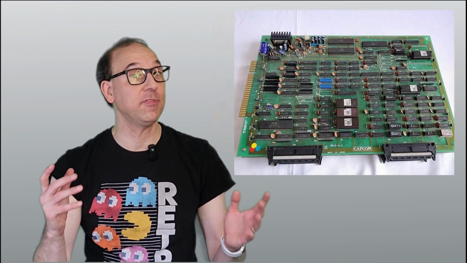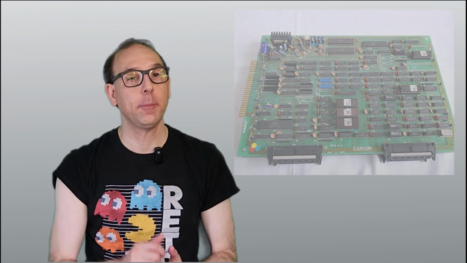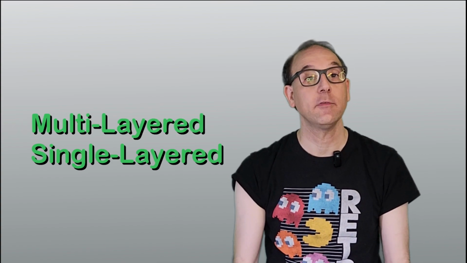PCBs come in many shapes and sizes, ranging from a couple of inches in length to several feet in width and length, all depending on what it's ultimately going to be used for. There are also many different types of PCBs out there, ranging from single to multi-layered, or even rigid to flexible. Now, the whole purpose of this video isn't to go into every nuance of what a PCB is and what it's used for, but just to give you a basic understanding of the term.